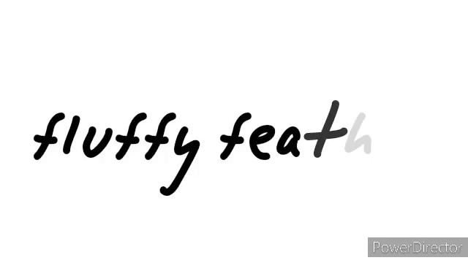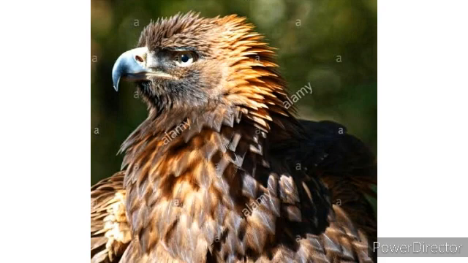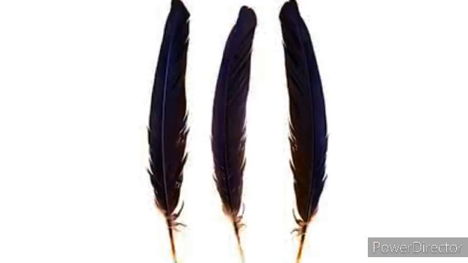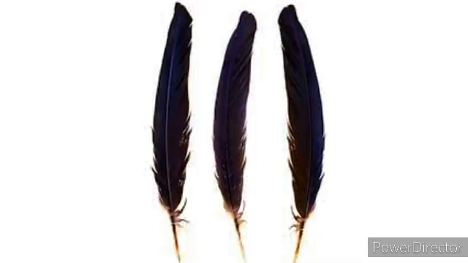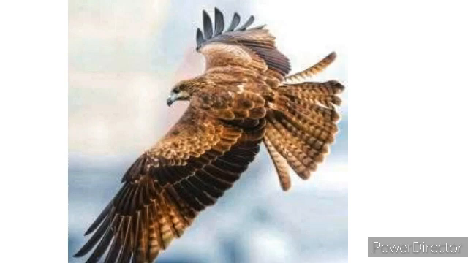It covers the whole body of the bird. The feathers which cover the body are small in size and they are very fluffy. They give shape and also keep the body warm. And the long flat feathers are present on the wings and the tails. These long flat feathers help the bird to fly, and they are known as flight feathers.